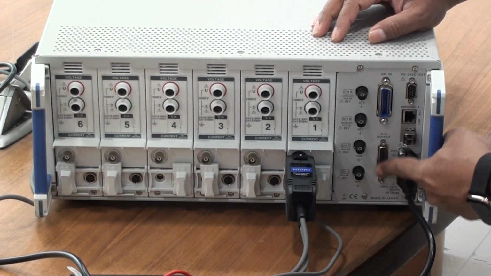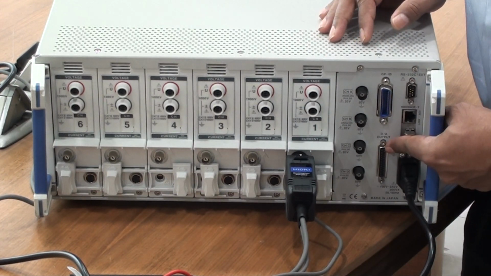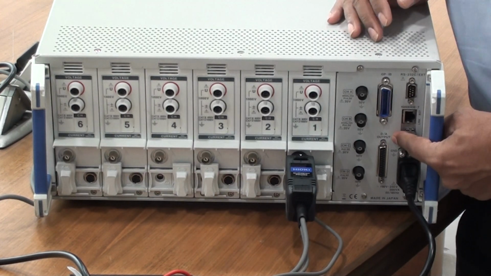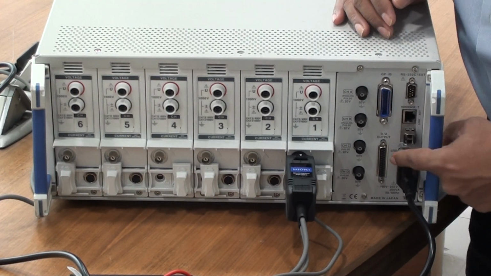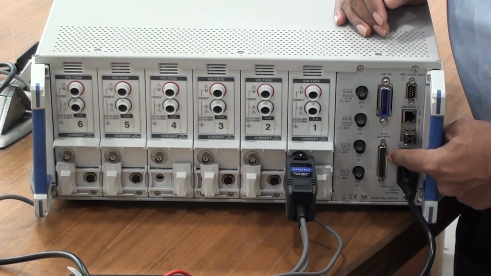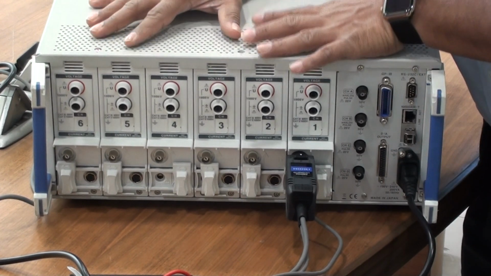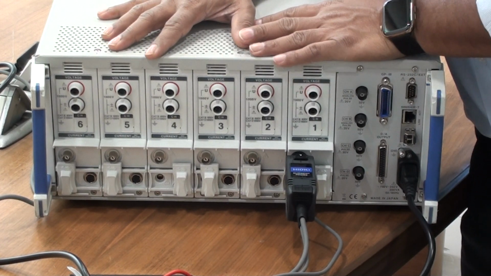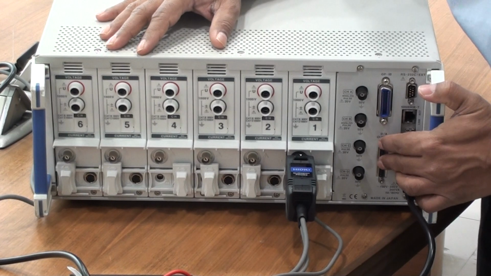Now, this one here is a very important connector which you see. This is a D2A output, which means a digital to analog output. Here, whatever signal this equipment captures or analyzes is fed raw through this output.